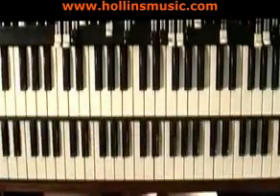Okay, now let's try a different key. I'm going to give you an example of one of these types of chords in a particular chord progression.